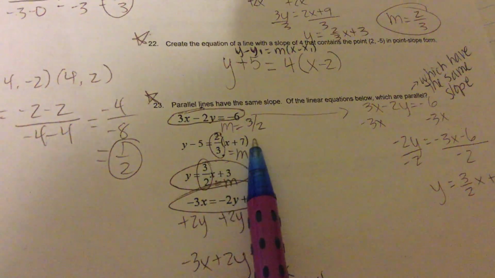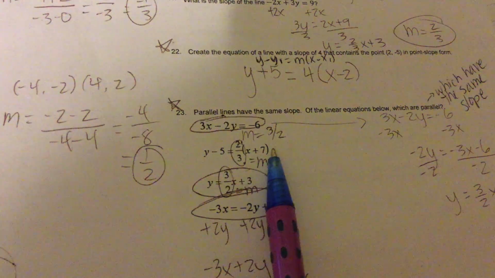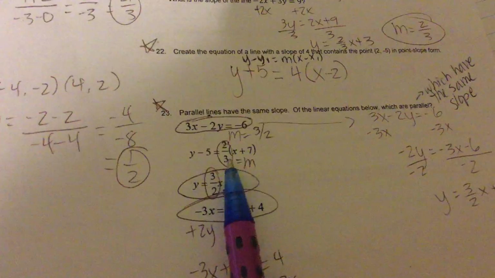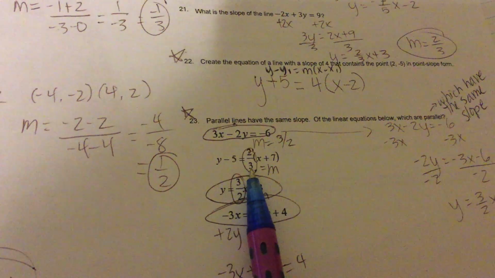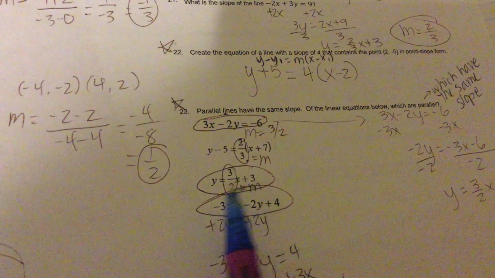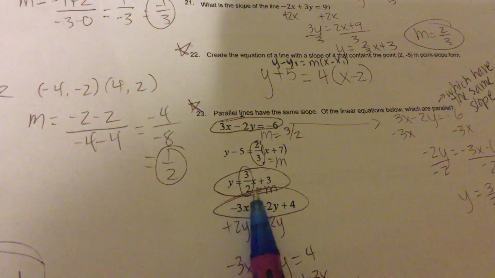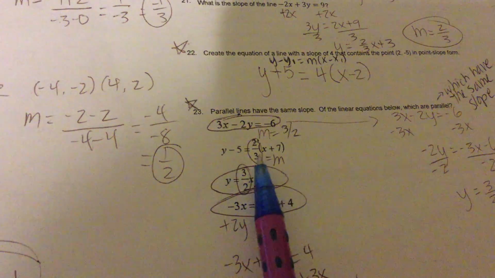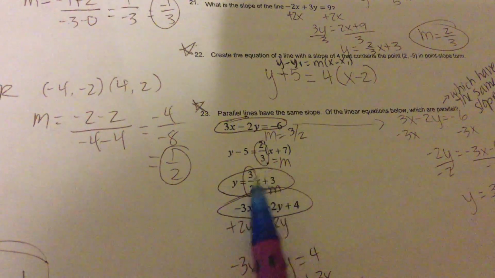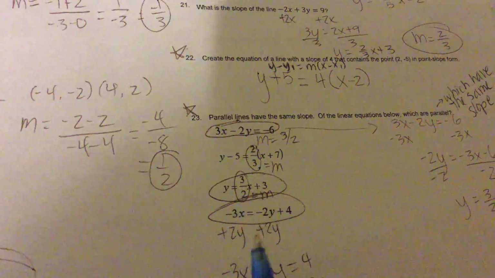Well, this second one, the slope is sitting right here. This is point slope form, and m, which is this number here, is my slope. It's given. Done. And then this equation is in slope-intercept form. That's the value for m, and therefore that's the slope. And if I look, these two equations don't have the same slope. So I know that one of these will not be the answer.